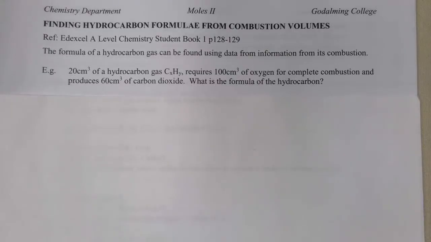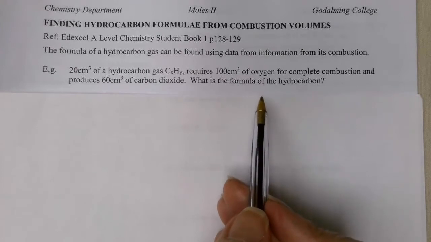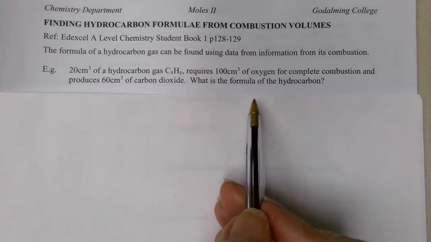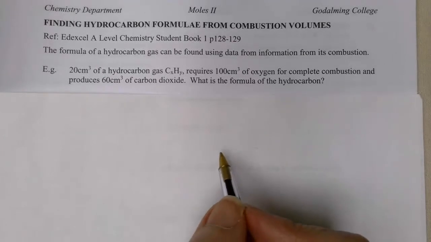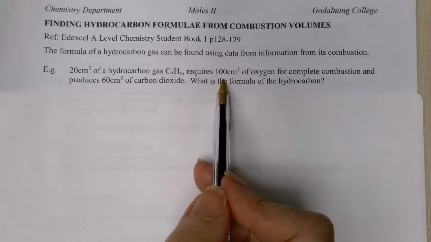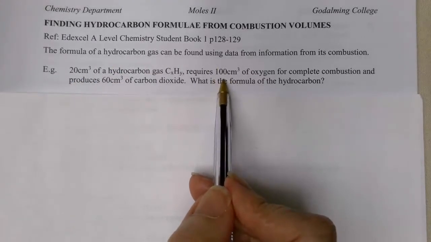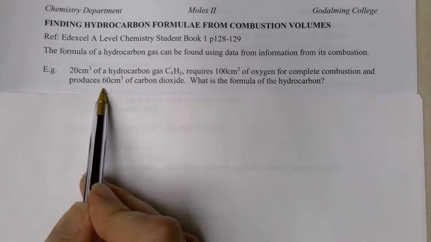So I can also do this kind of backwards. I can work out the formulae from the combustion values, because if I know the combustion volumes, I'll be able to work out the molar ratios. So I've got 20 centimeters cubed of a hydrocarbon, it requires 100 centimeters cubed of oxygen, and it produces 60 centimeters cubed of carbon dioxide.